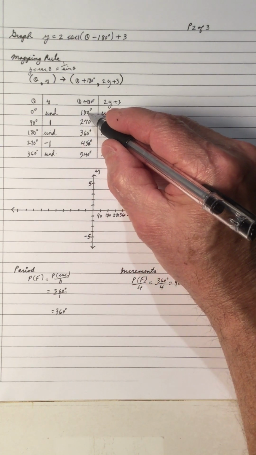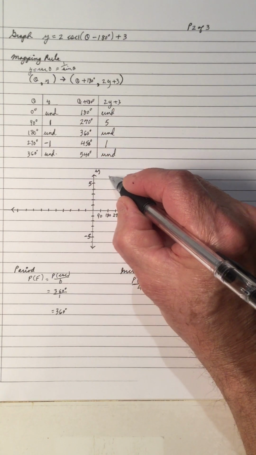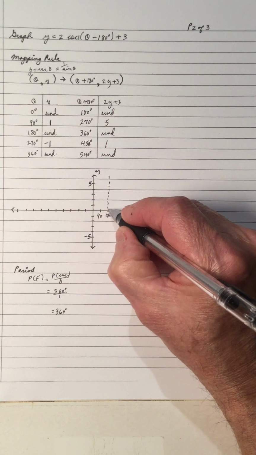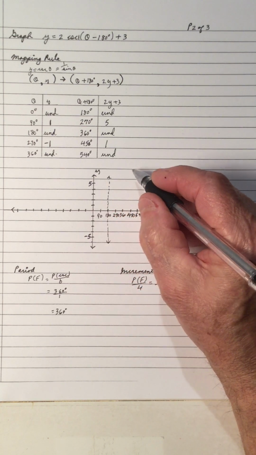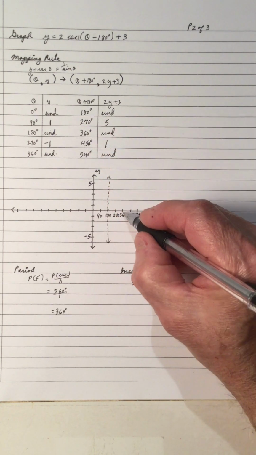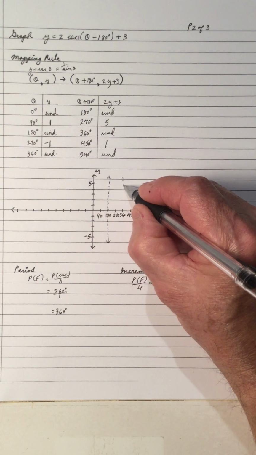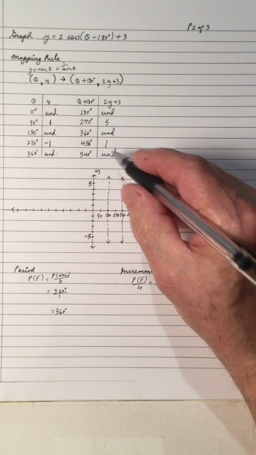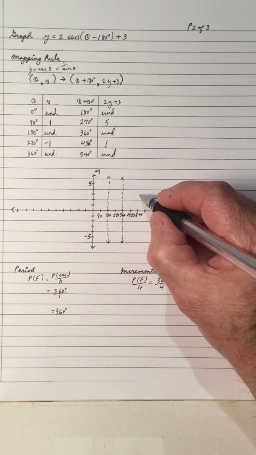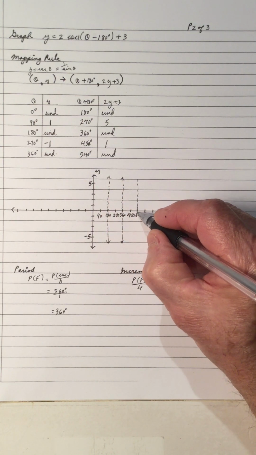It's undefined at 180, and undefined means you have a vertical asymptote. It's undefined at 360, which is here, so we have another vertical asymptote at 360. And at 540, we have another vertical asymptote.